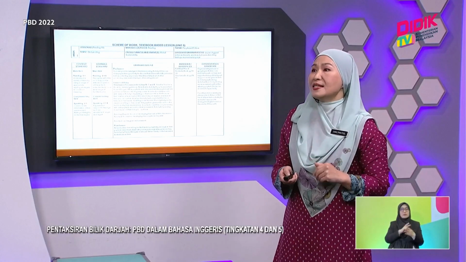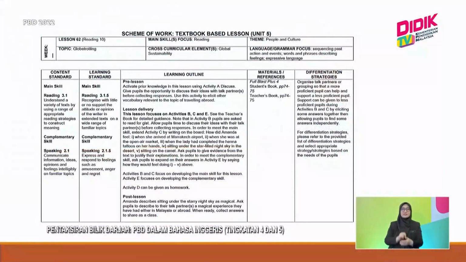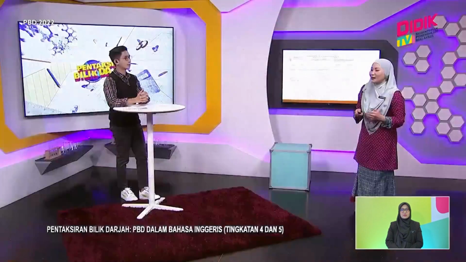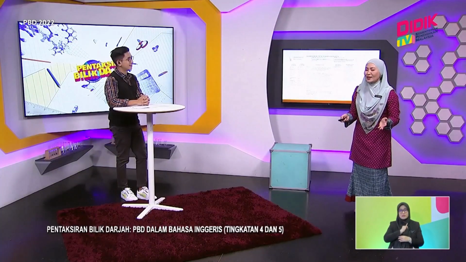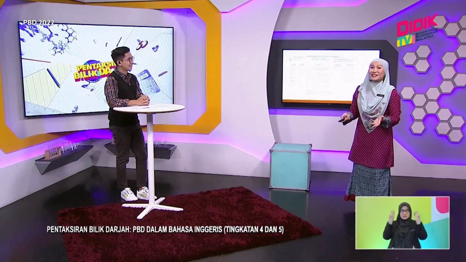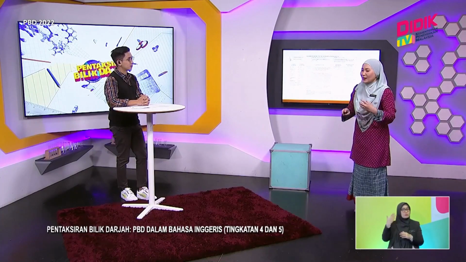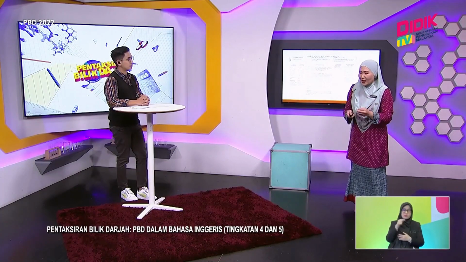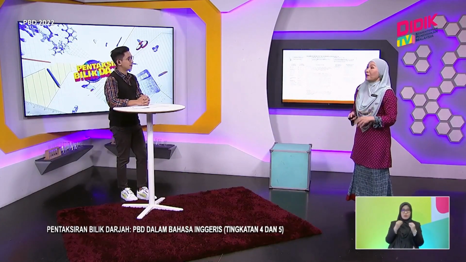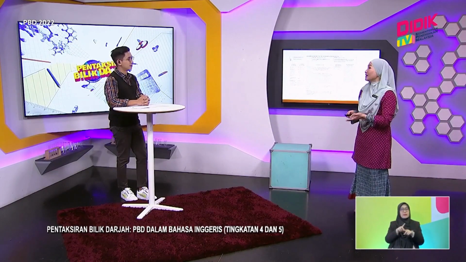As you can see in the scheme of work, just to add a little bit of information, the learning outline is there. To be honest, after being a teacher for more than 20 years, it's like a godsend, because before this, we had to really think of, okay, what can I do with this? But with this SOW, it's all spelled out there.